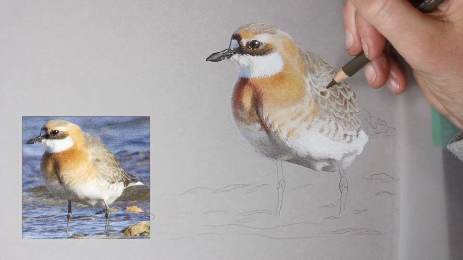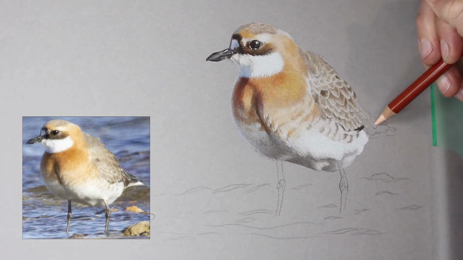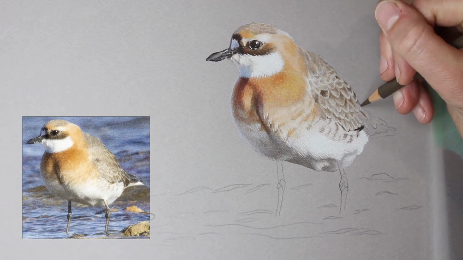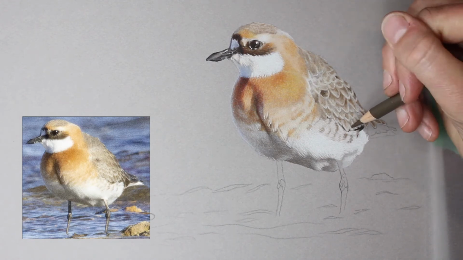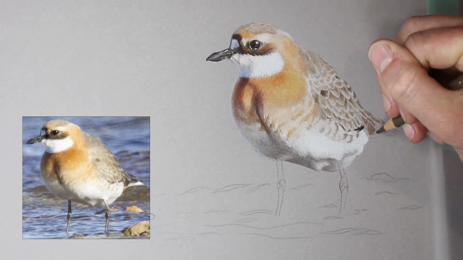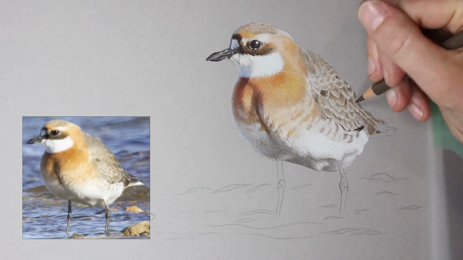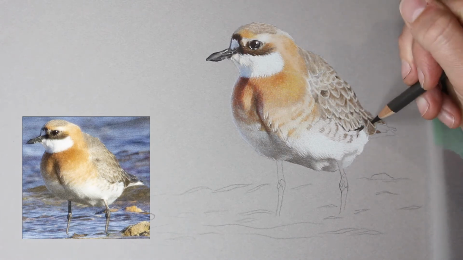But working through it, I got to a point in the end where I actually really liked it, and I actually thought it came out quite well. So this is definitely one of my favourite recent pieces. I love how contrasty it is, how vibrant those bright colours are, and how deep the shadows are. I think it's come up really, really well.